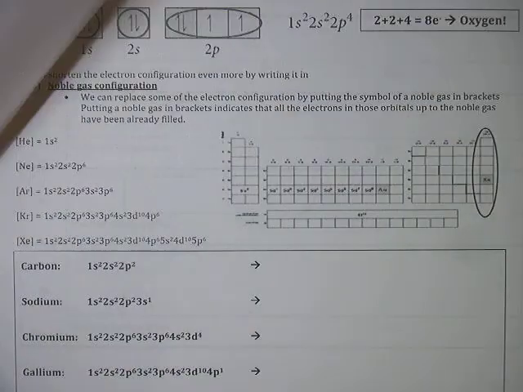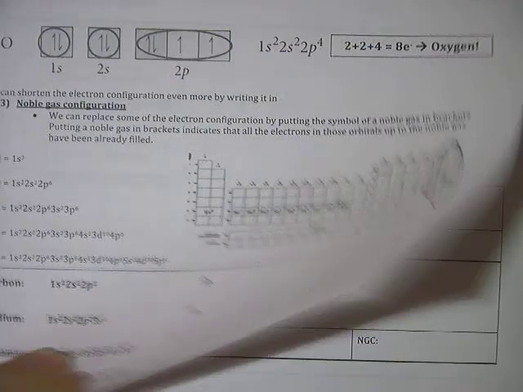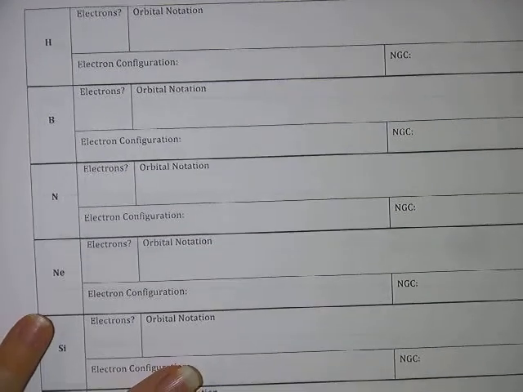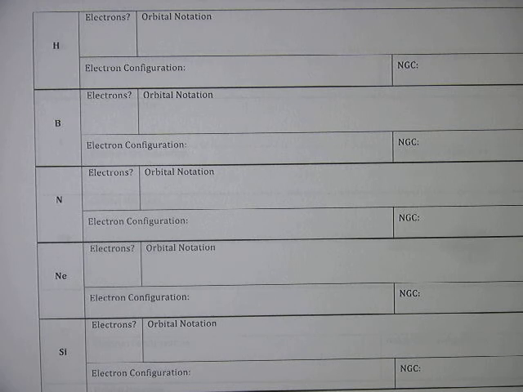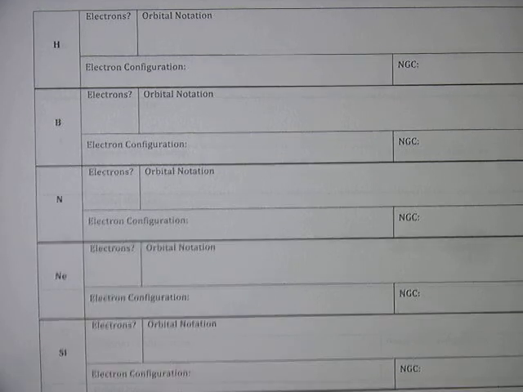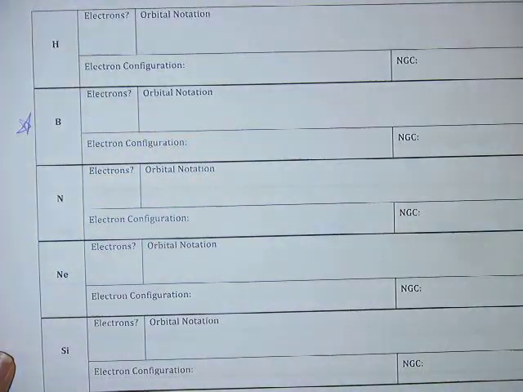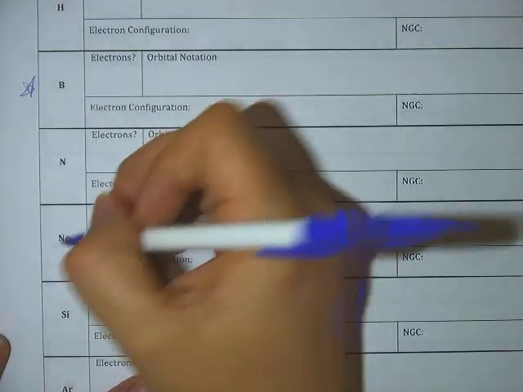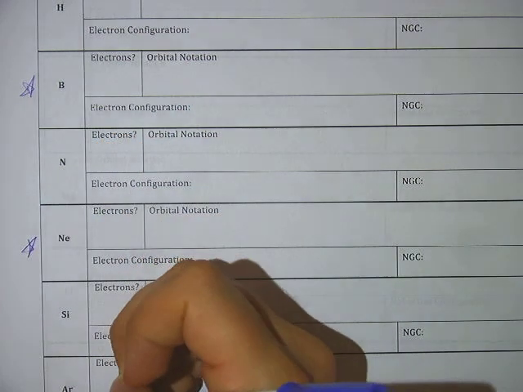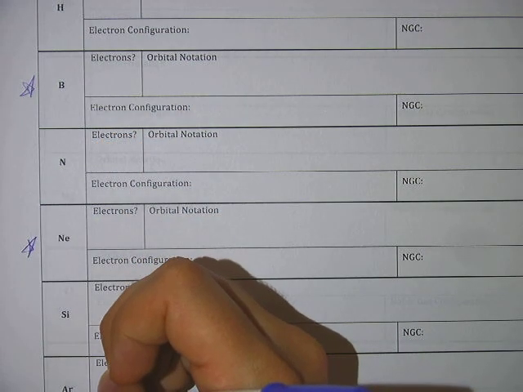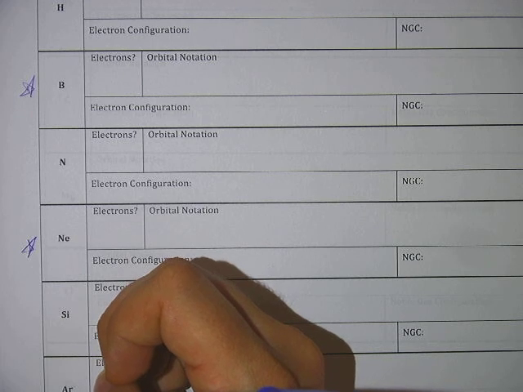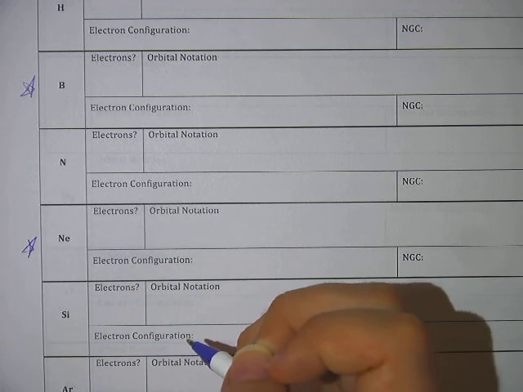Let's turn the page and look at page 33. Oh, not 33. Keep going. 34. I want to do a couple of these with you, and then I'll give you some time to work on some others. Okay. I want to do boron with you. I'll do neon with you. And I'll do, is there a harder one on this page?